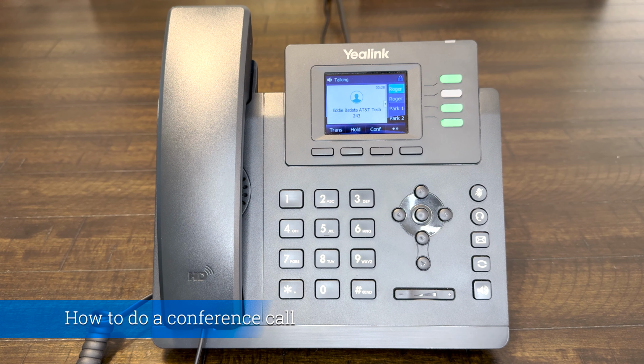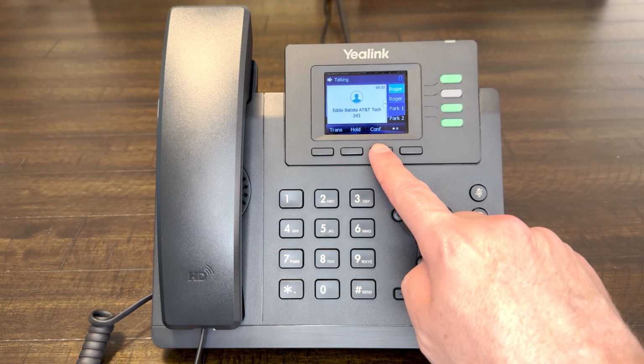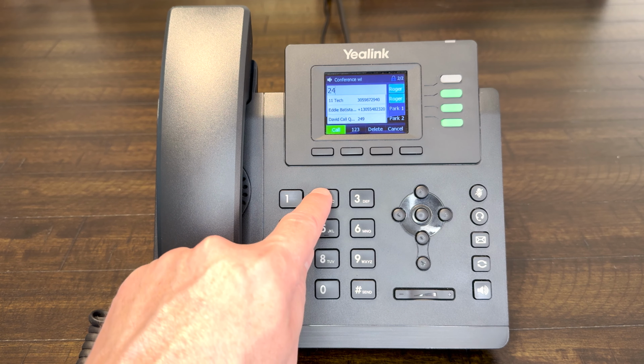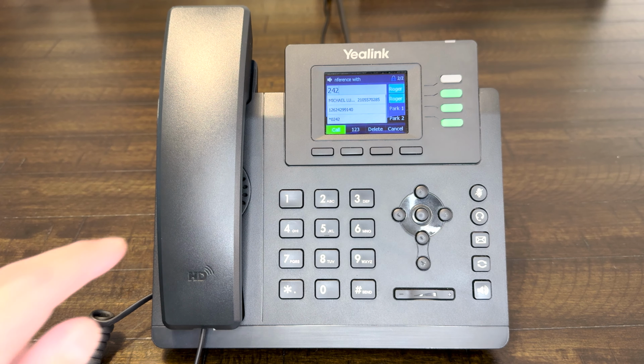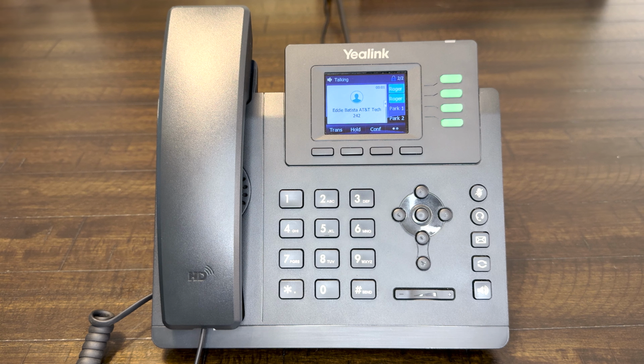To do a 3-way call while on an active call, you press the conference button. Then you dial the extension that you want to call, in this case, 242. Then you hit the call button. You wait for them to answer. Once they answer, you press the conference button again. And now we're all connected on a conference call.